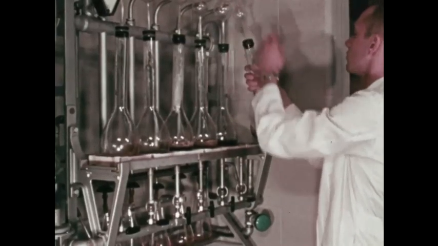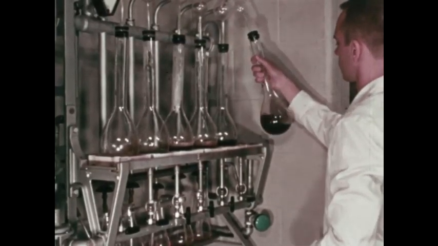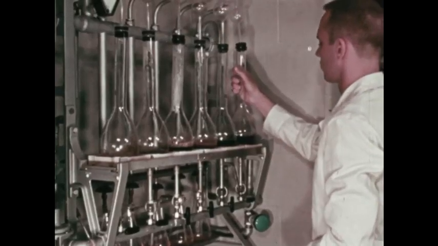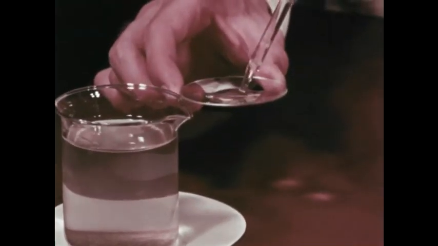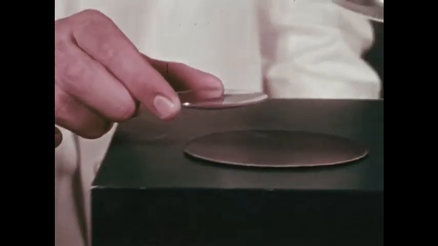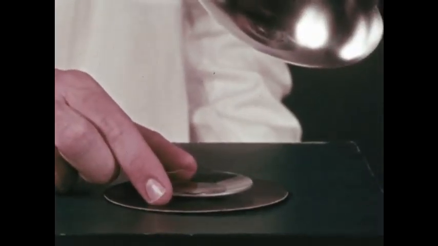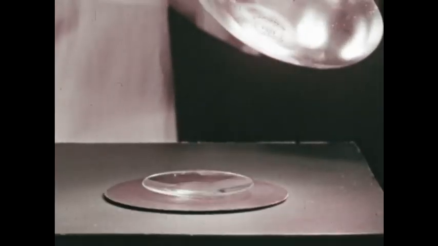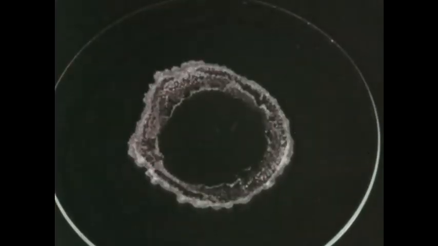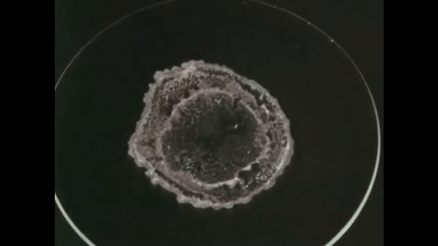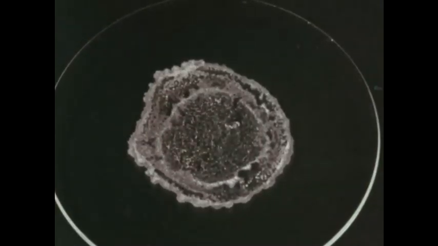In organic chemistry, the process of distillation is often used to separate the parts of a solution. A second useful method of separating solutions is to cause the solute to settle out of the solution as crystals. By heating the solution in the dish, we can reduce the amount of the solvent. This is evaporation. The camera speeds the action. We see the crystals of the solute appearing.